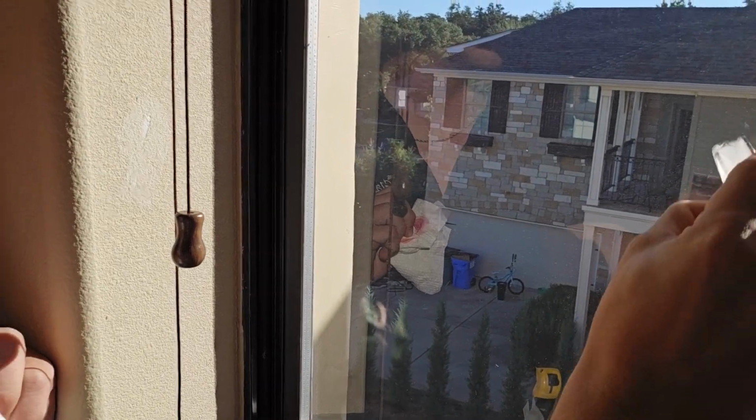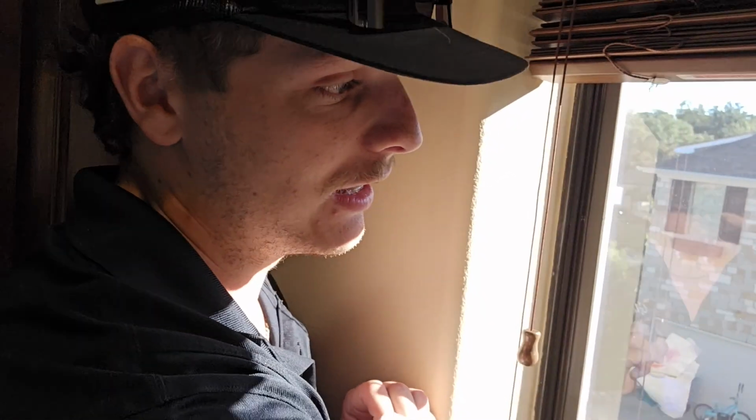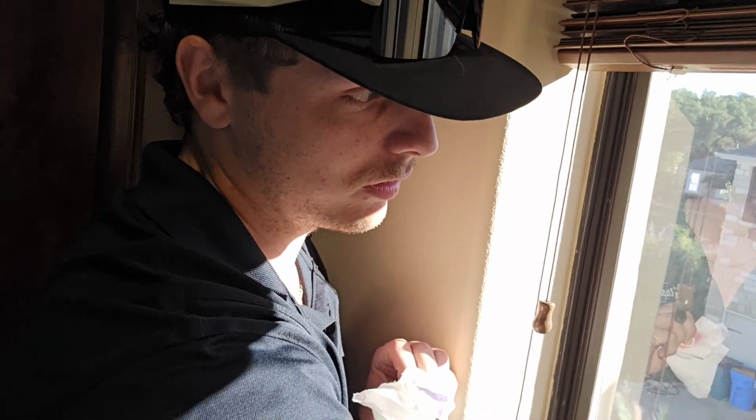If I can wipe that moisture off, then the window is not failed. If there is moisture that I cannot wipe off, that means it is in between the panes of glass, and this window is failed. So this is my demonstration.